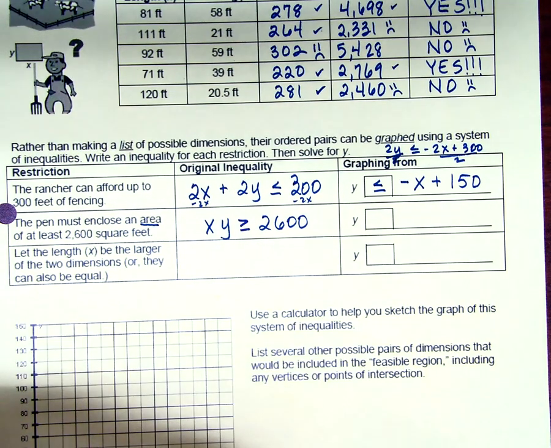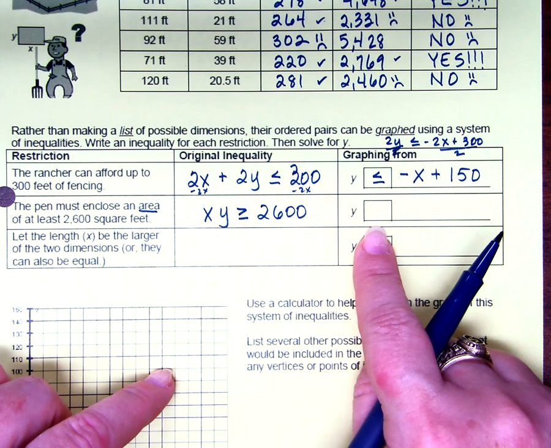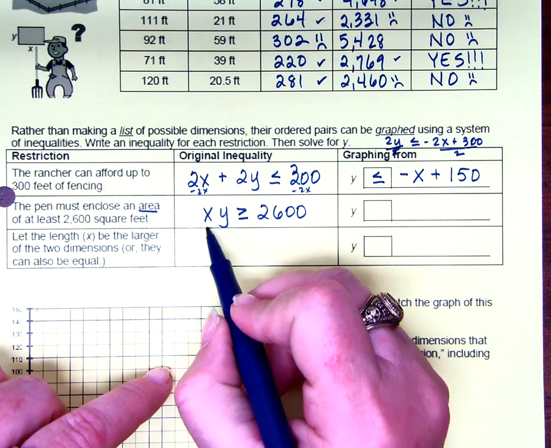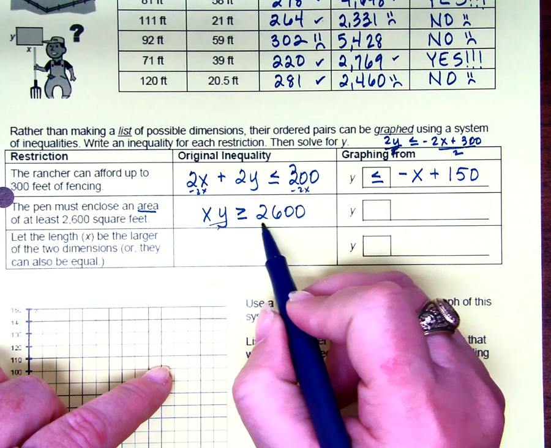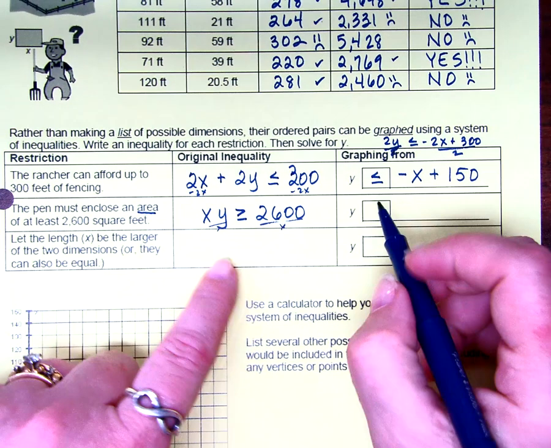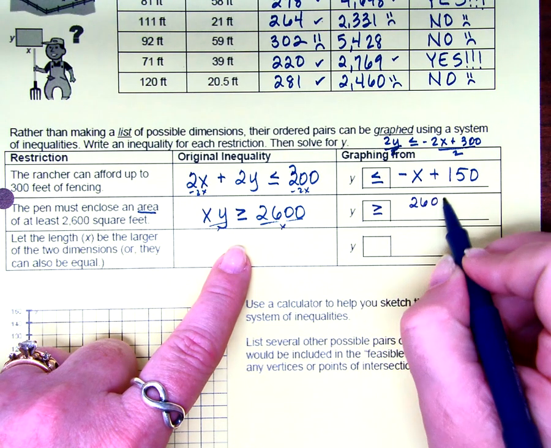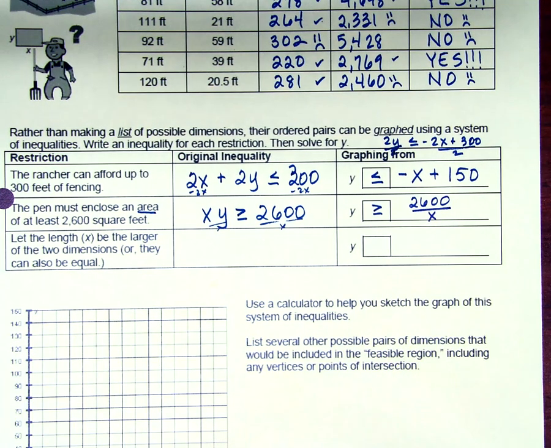I'm glad you're here today, Genevieve. How would we solve that for y? Right? Y is going to be greater than or equal to 2,600 over x.